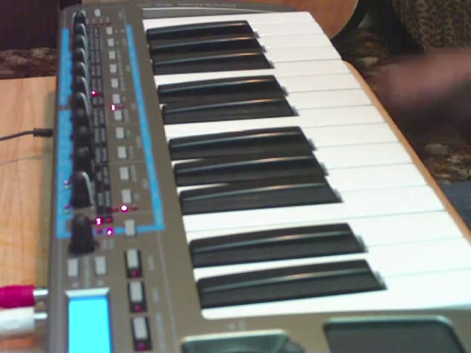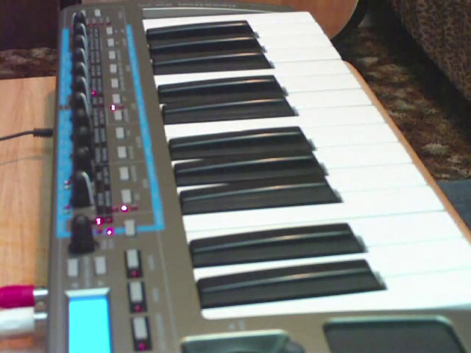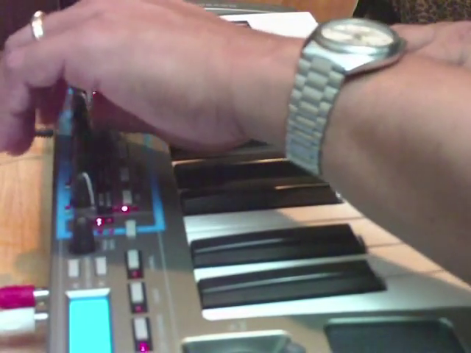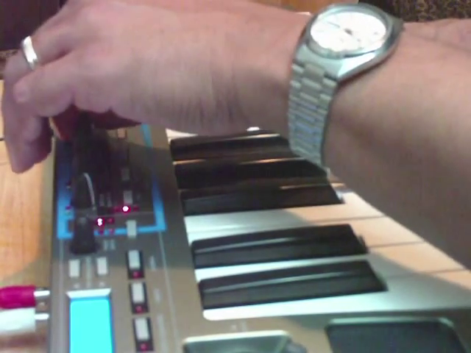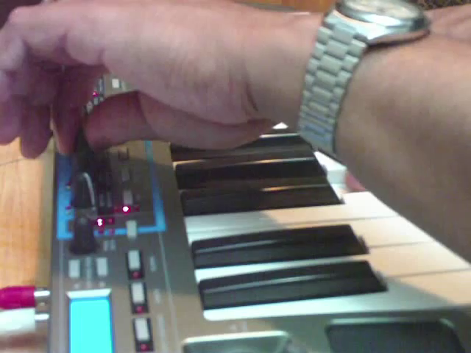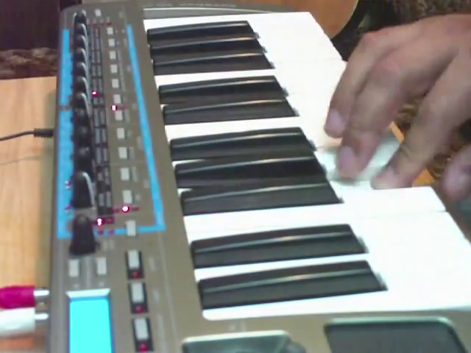Okay. Let's see. We'll just mess around with the filter section here. Let me get out of this menu, and I'm going to go under my filters, and maybe we'll take the resonance. Set it to 82, and I set my filter frequency. Bring it down to 87.